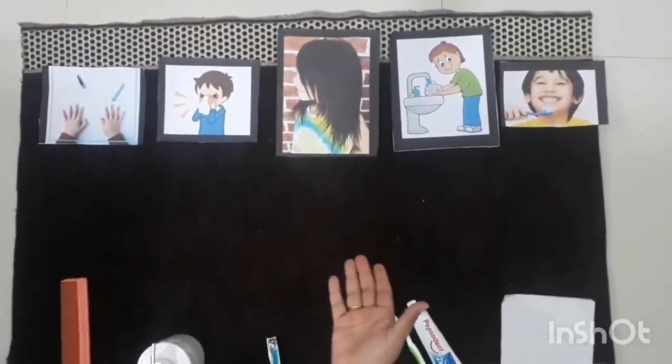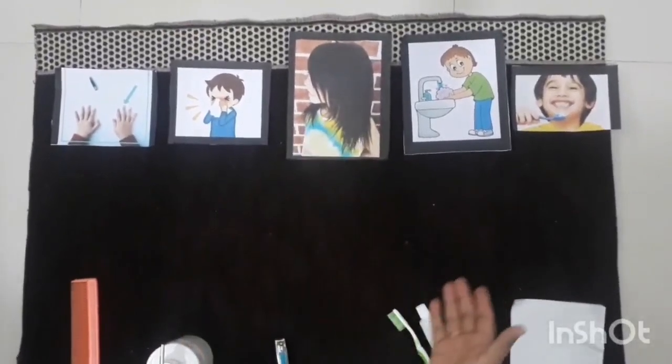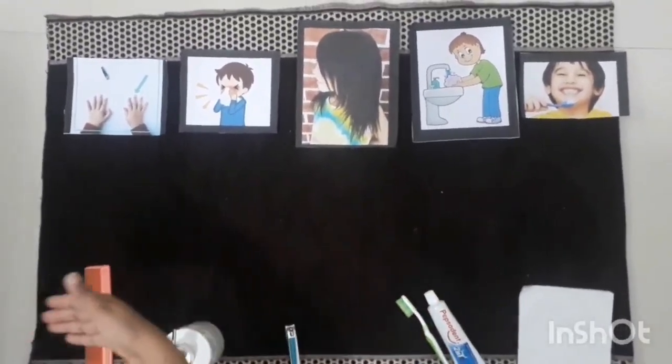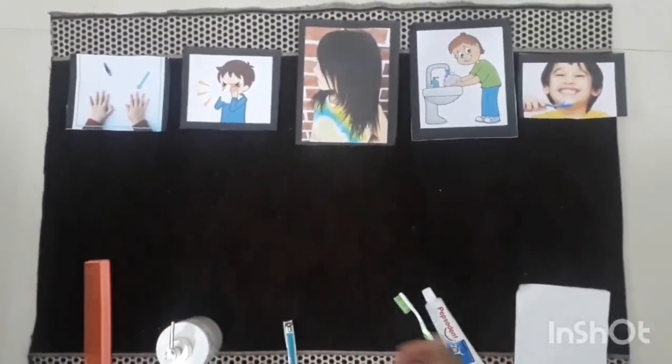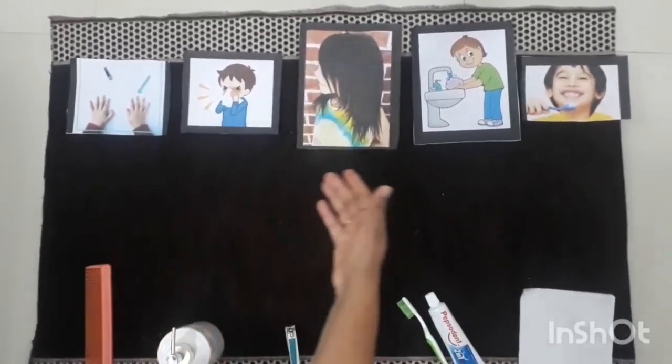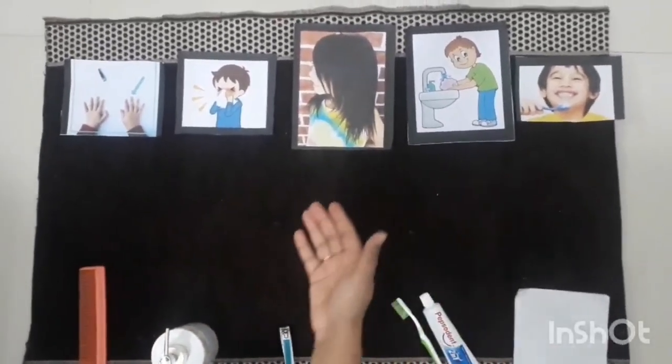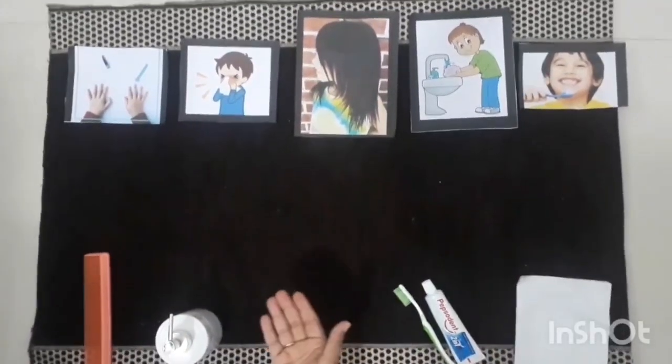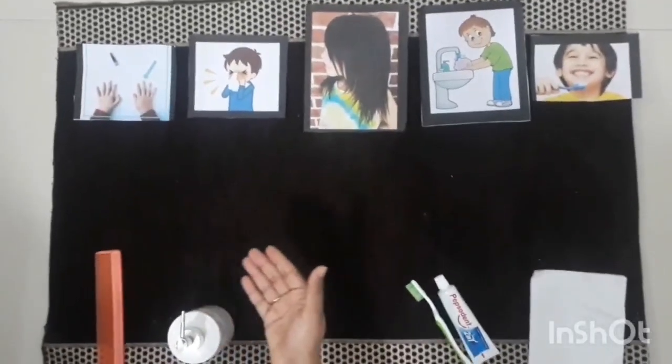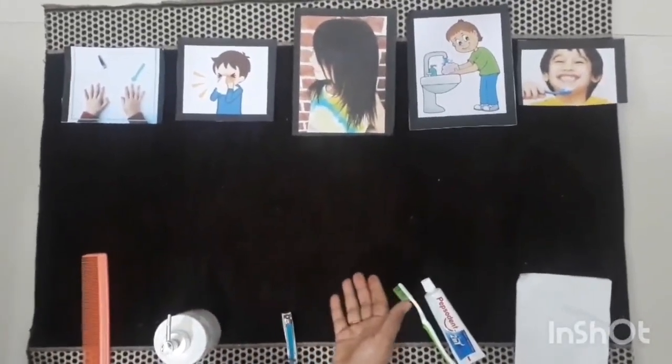So let's start the activity. Now see what I have got here. I have got some of the real objects and some pictures which are related to the objects that I have kept here. So let's start.